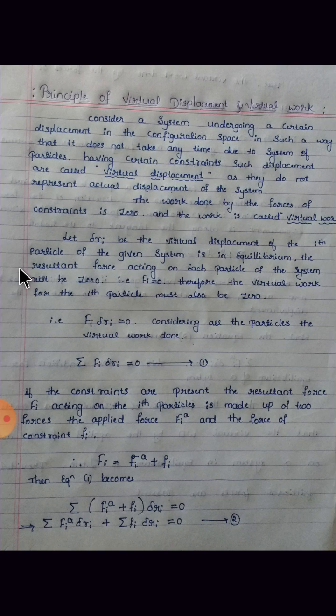Okay, simple. First, what do you mean by the virtual displacement? Consider a system undergoing a certain displacement in a configuration space in such a way that it does not take any time, for a system of particles having certain constraints. Such displacements are called virtual displacements, and this can be represented as summation Fi delta R equal to 0. Summation means many particles are there. And Fi can be written as the sum of the applied force and the constraint force of the ith particle. So Fi equal to Fia plus Fi.